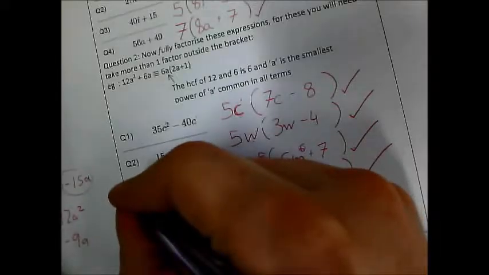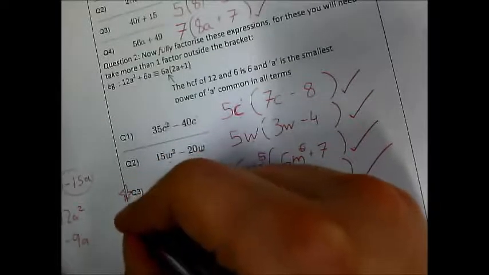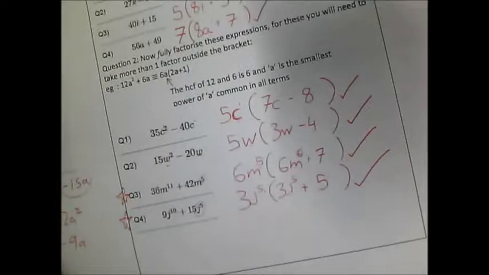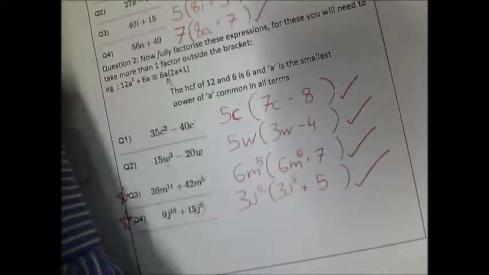I expect question 3 and question 4 did cause some issues. Those are very much as hard as they can get, really. If you need further practice with those, do not hesitate to come and find me, and we can do some further practice questions.